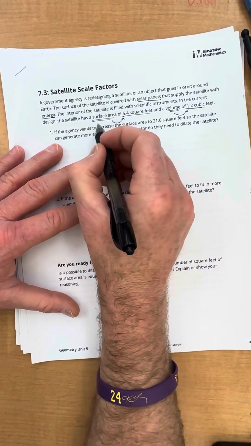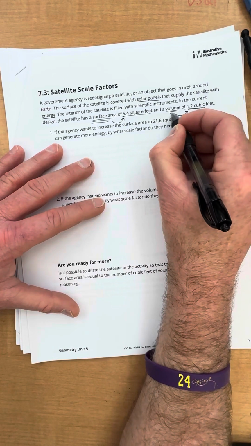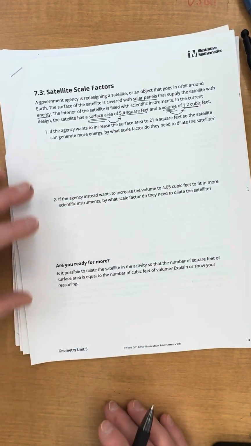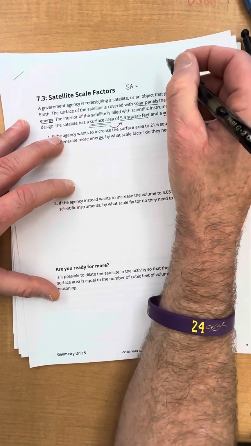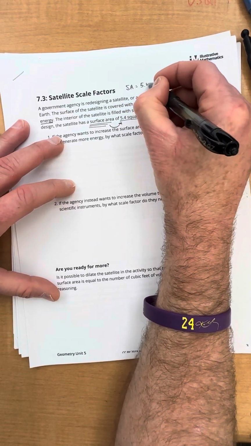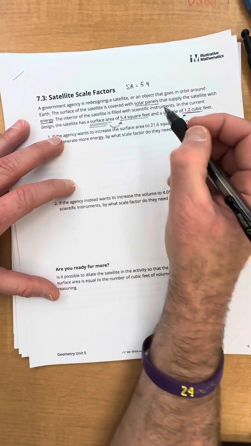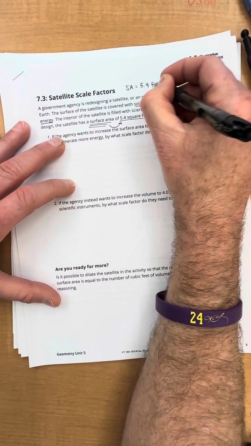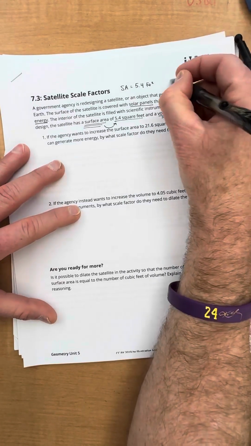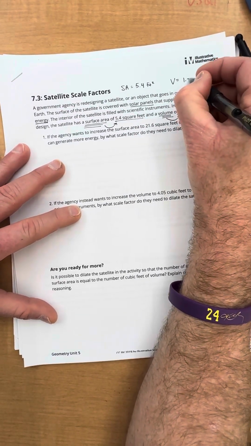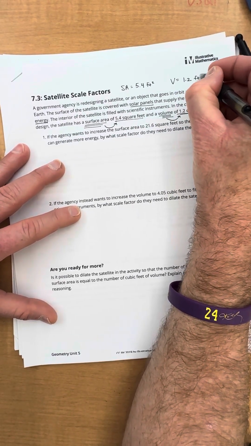That's your original surface area and original volume. So let's just write that. Surface area equals 5.4, and it's square feet, so you could put FT to the second. Original volume is 1.2. We're going to put FT to the third.